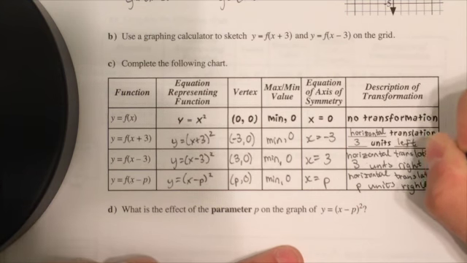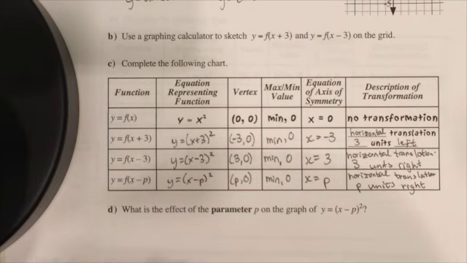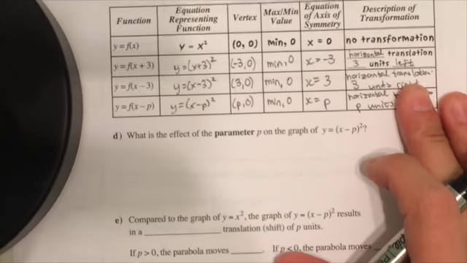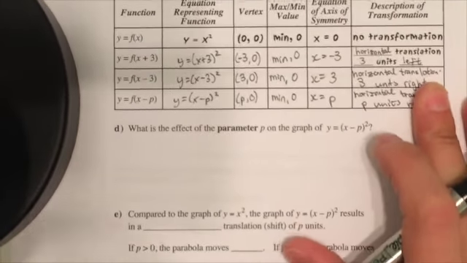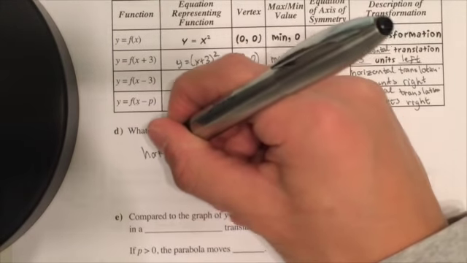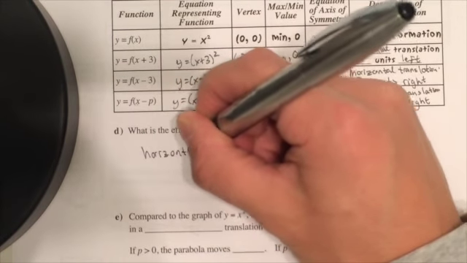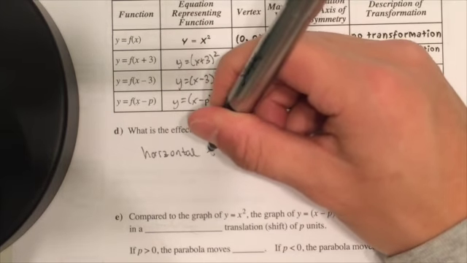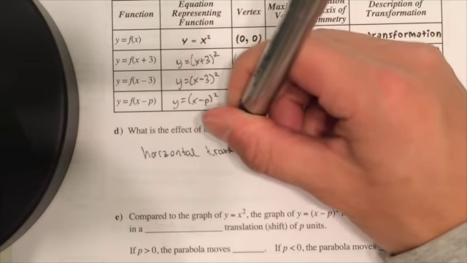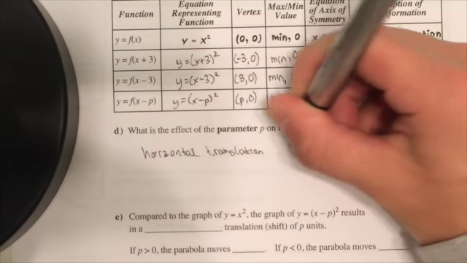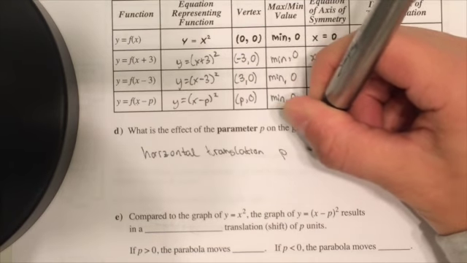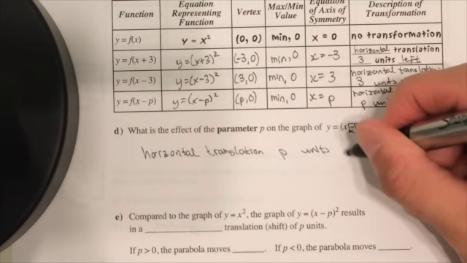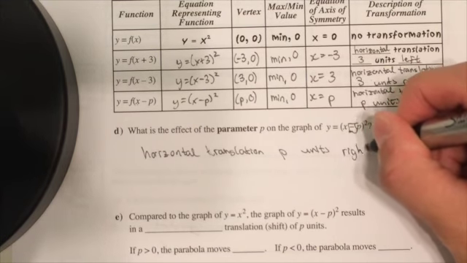So, what is the effect of the parameter p on the graph of y is equal to x minus p squared? Well, that's going to be a horizontal translation, which means it goes either left or right along the horizon, p units. In this case, because we have a negative, that's going to be towards the right.